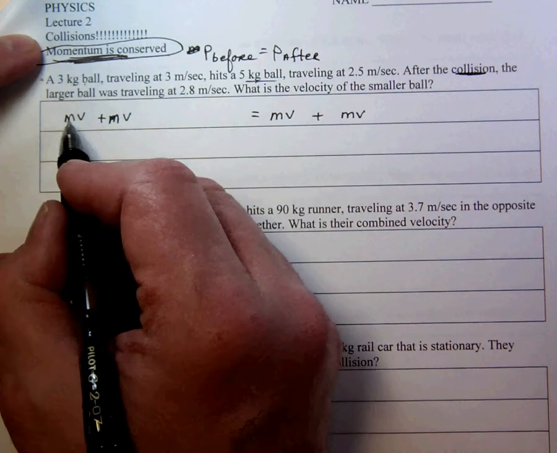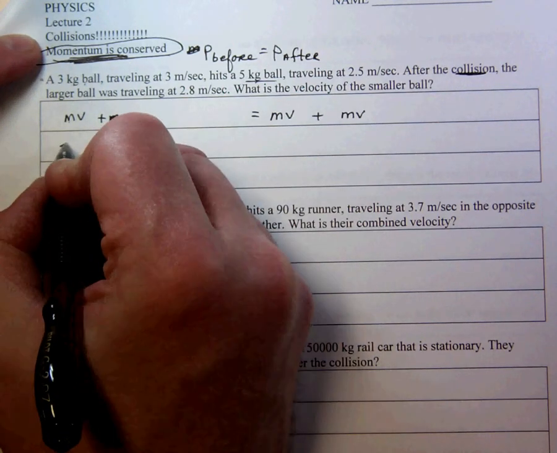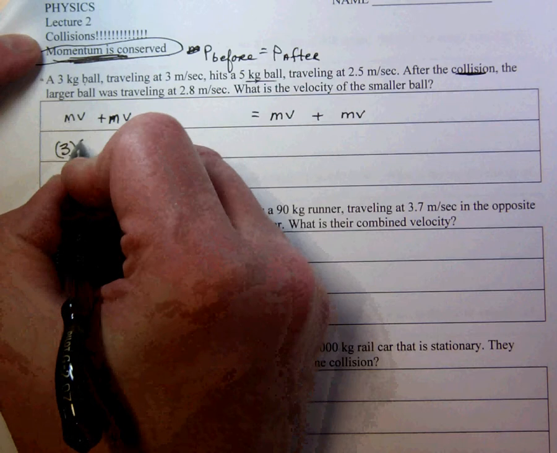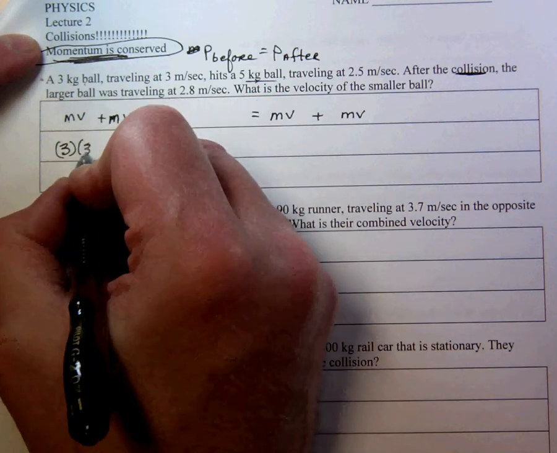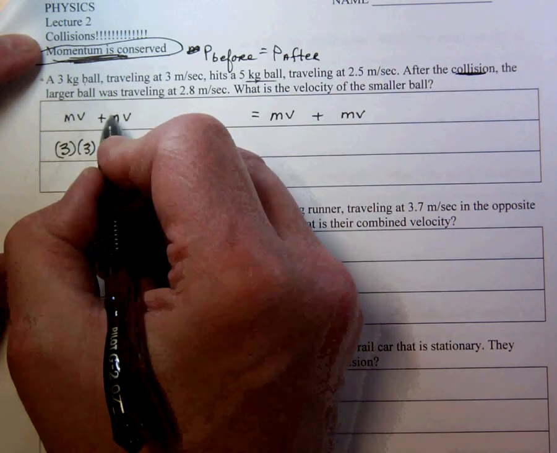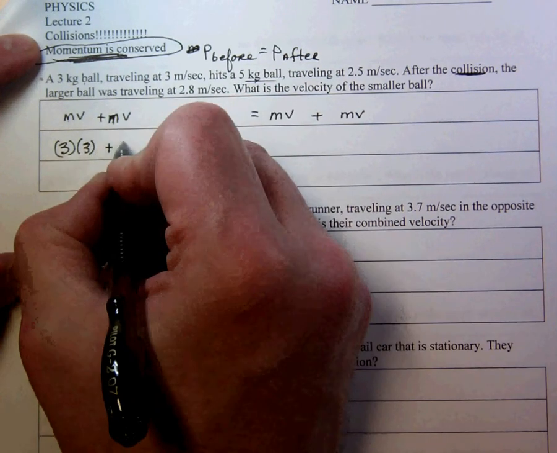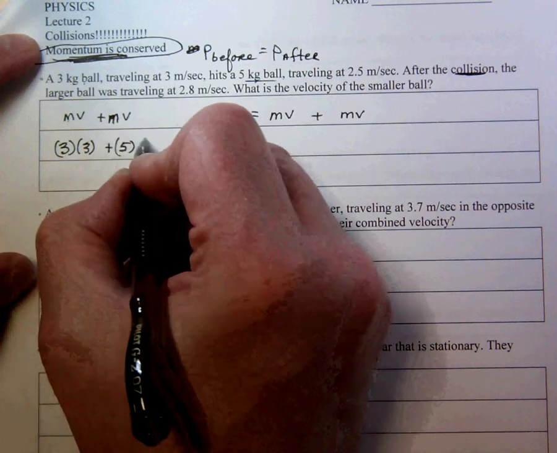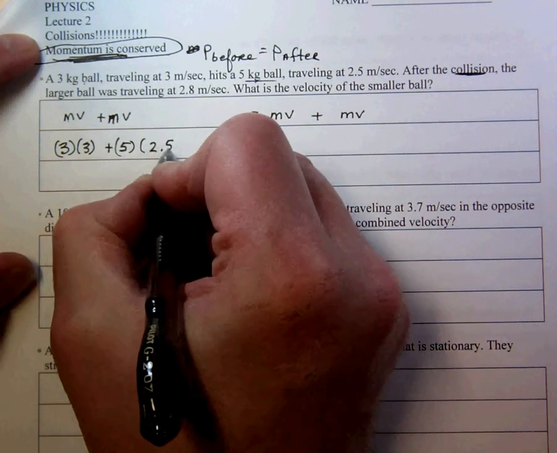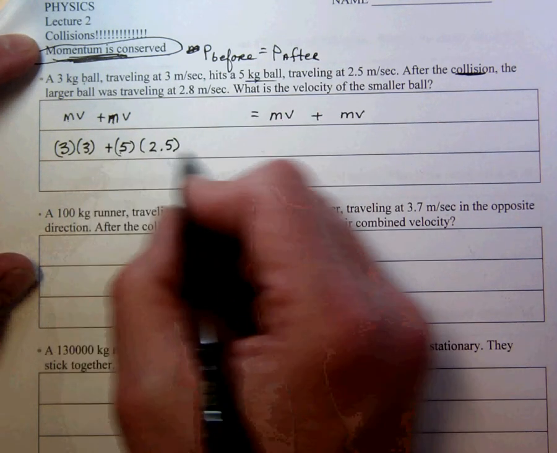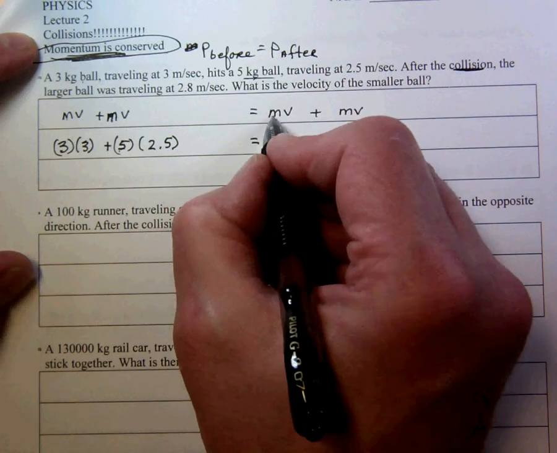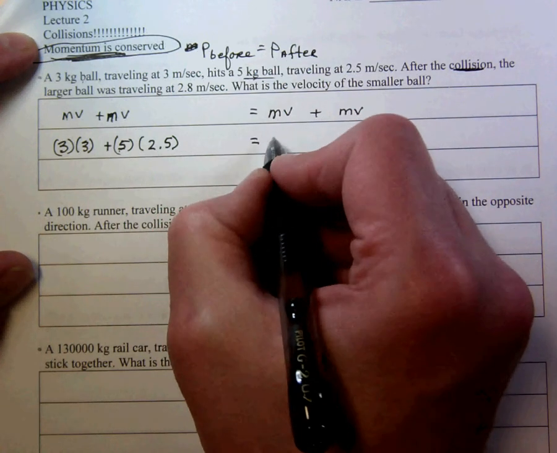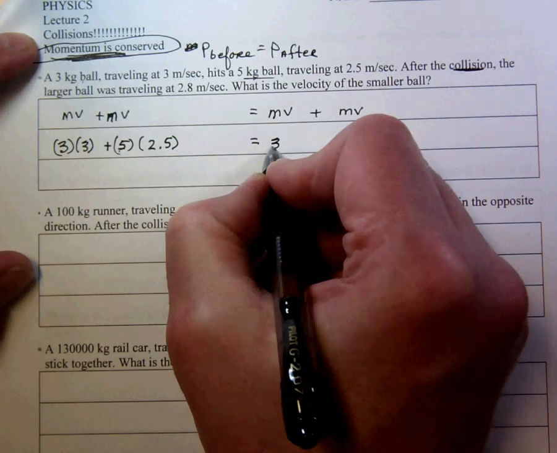Okay, so let's see. We have a 3 kilogram ball going at 3 meters per second. Now this will be for our 5 kilogram ball. It's going at 2.5 meters per second. Now we're going to call this the 3 kilogram ball. That's going to be the larger.